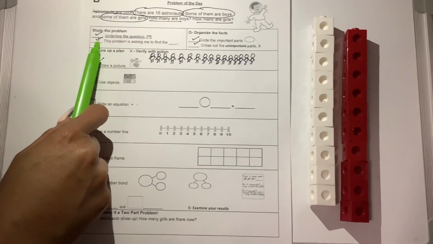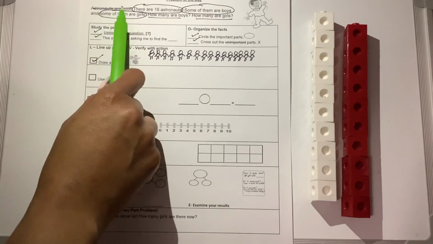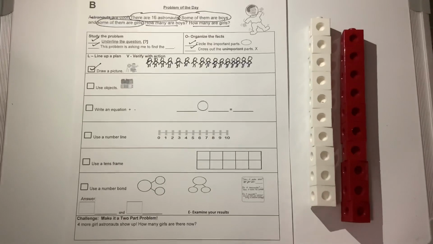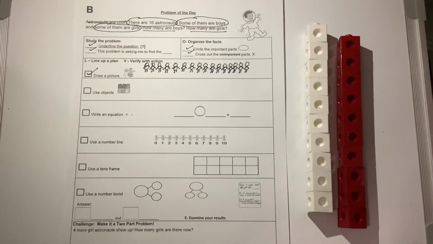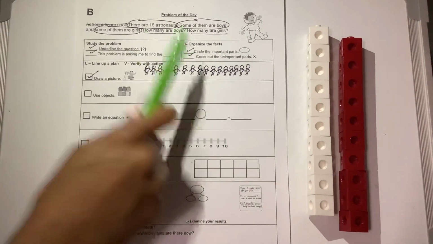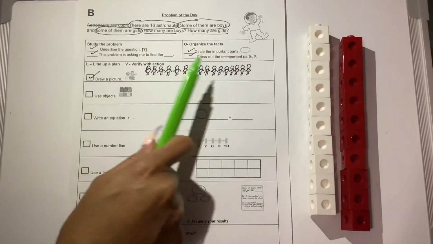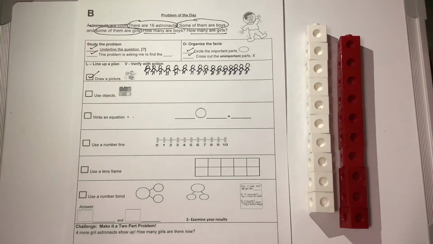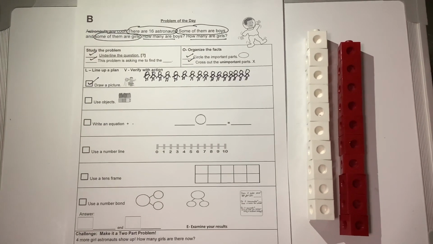Check, check, check. And I crossed out astronauts are cool because while astronauts are cool, they are not going to help us figure out this problem. So check. I started by drawing a picture.